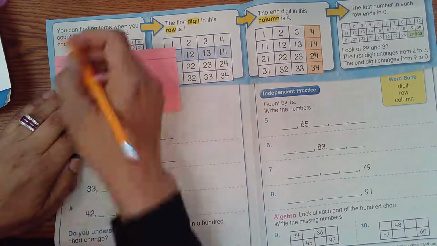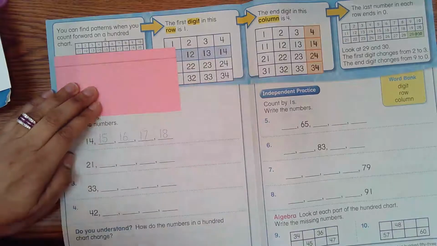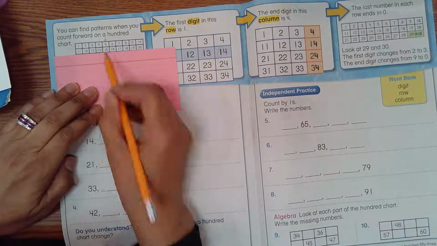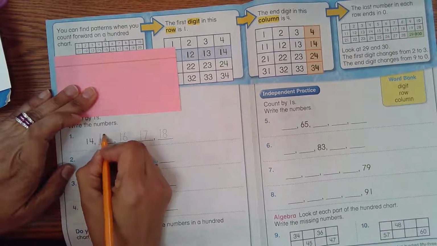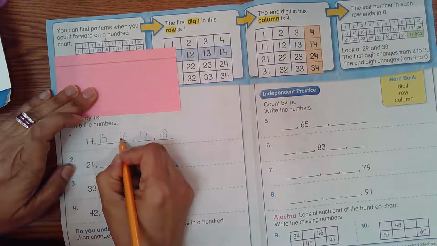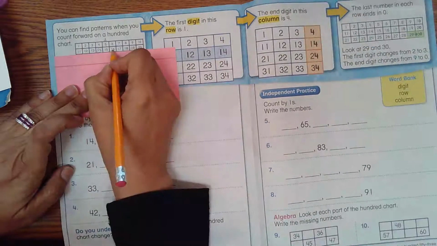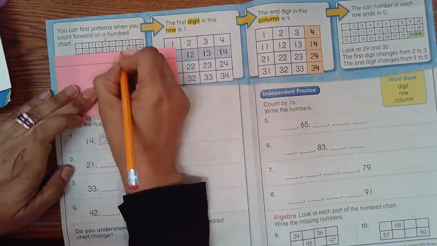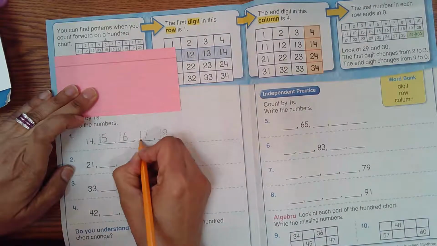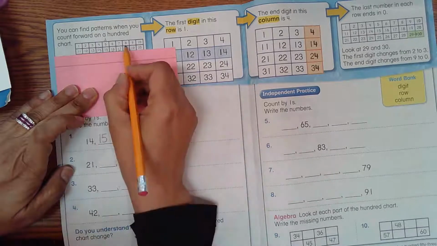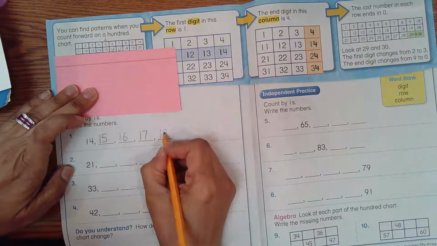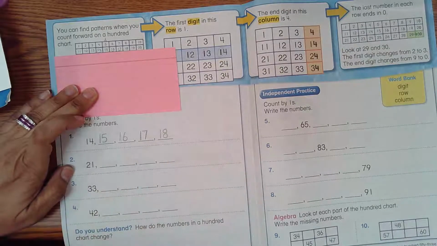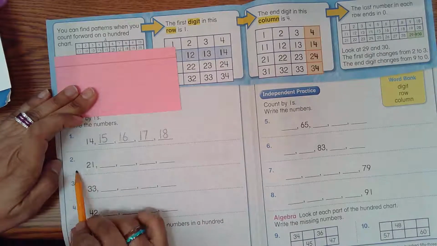Okay, circle your number, because I don't want to forget. Then one more, 15. One more, 16. One more, 17. One more, 18.